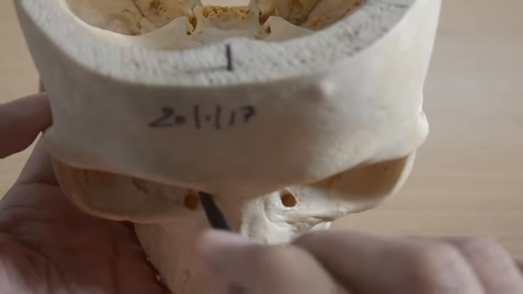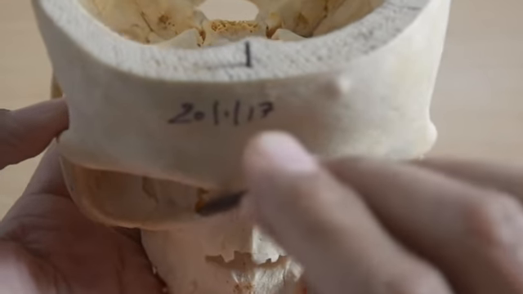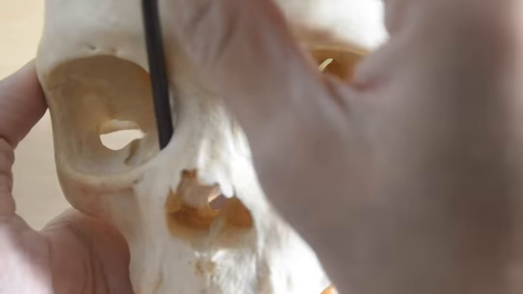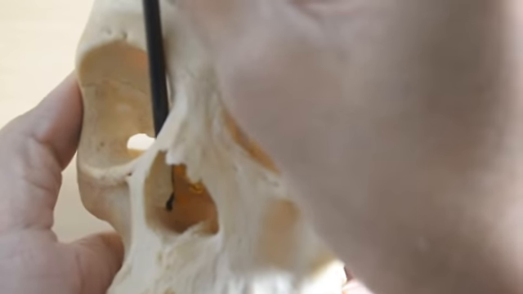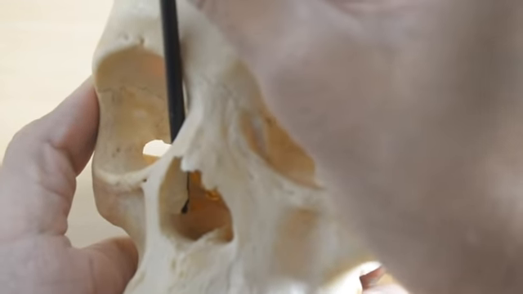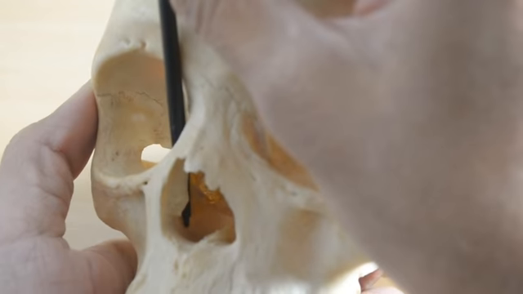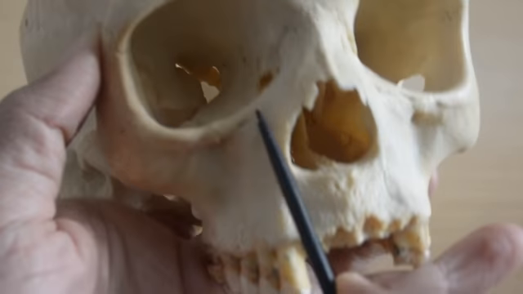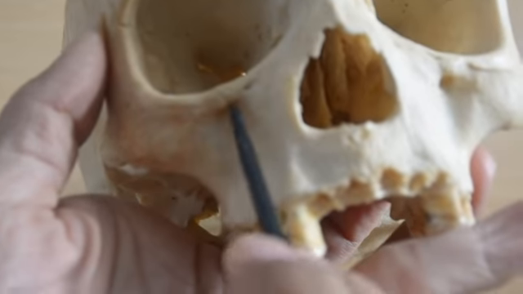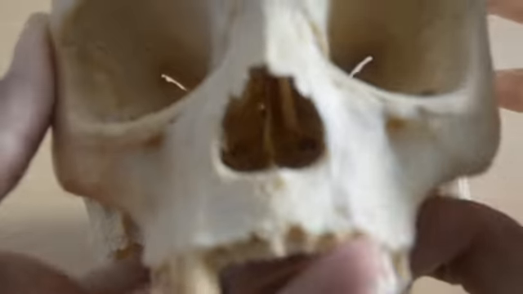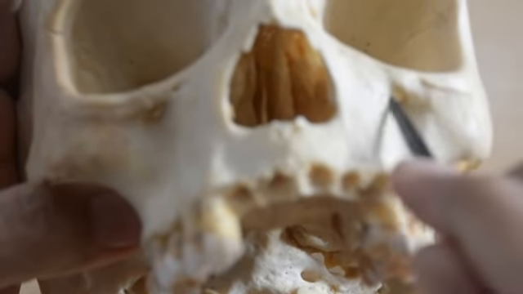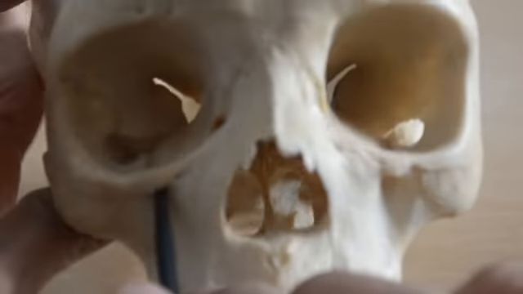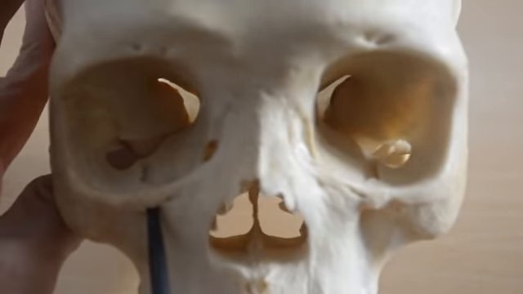Apart from that, you can also see the nasolacrimal canal over here, and that will allow passage of the nasolacrimal duct, which will open into the inferior meatus of the nose. You can see the probe over here. Now below the inferior orbital margin you can see the infraorbital foramen. These are found within the maxilla, and they will allow passage of the infraorbital nerve and vessels.